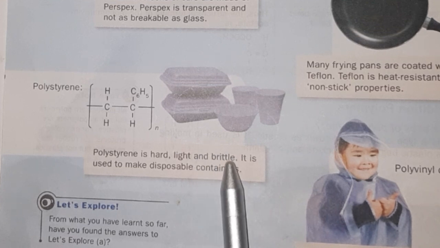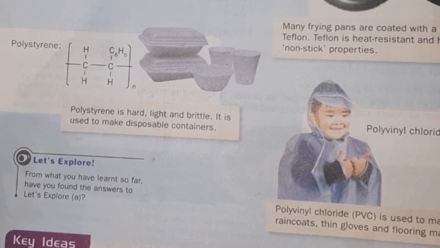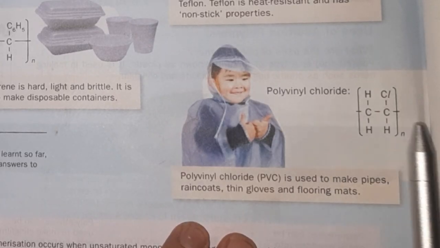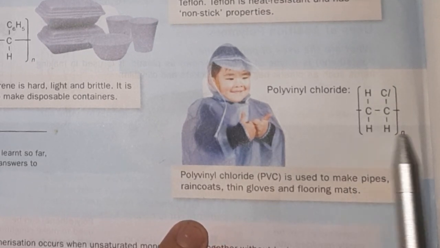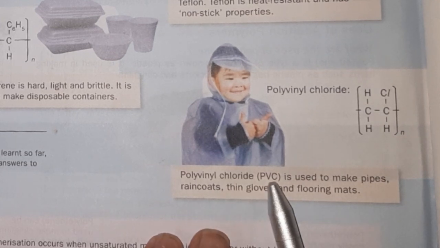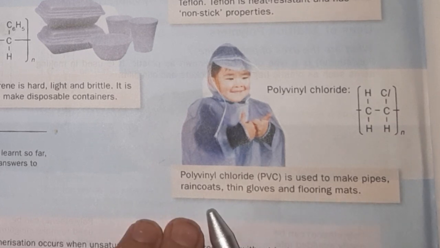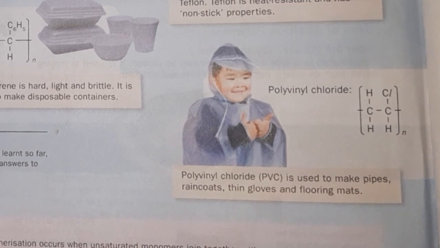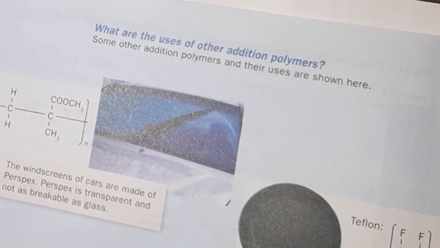Now brittle, the word brittle, you must have experienced that it breaks into pieces. Now this is polyvinyl chloride. This I have already discussed. This is chloroethene, and this is the formula of its polymer unit. Polyvinyl chloride, known as PVC, is used to make pipes, raincoats, thin gloves and flooring mats. So these were the uses of the addition polymers.